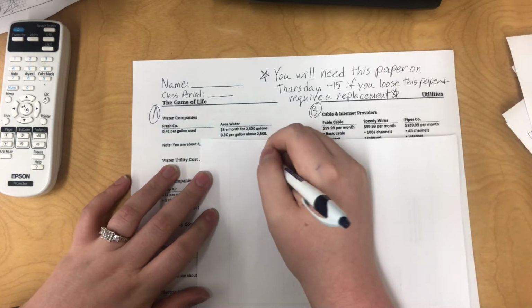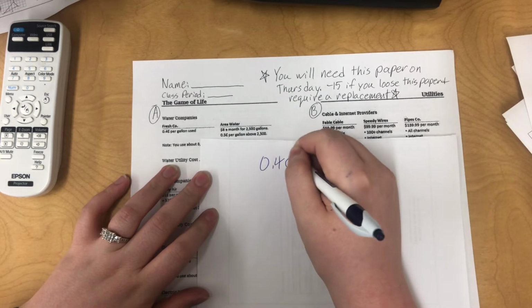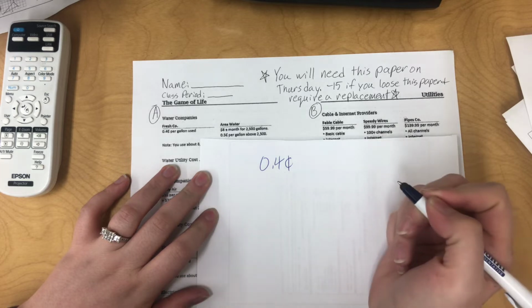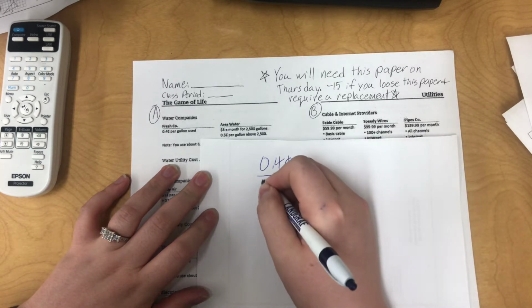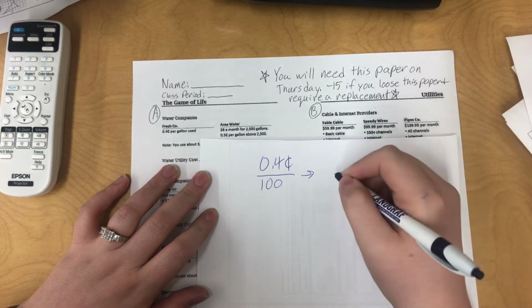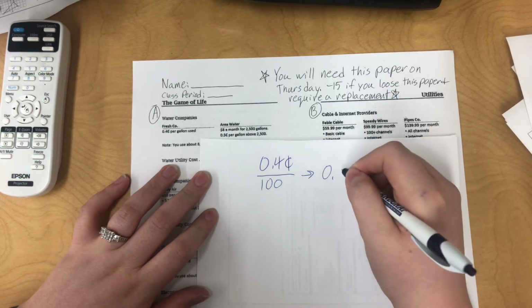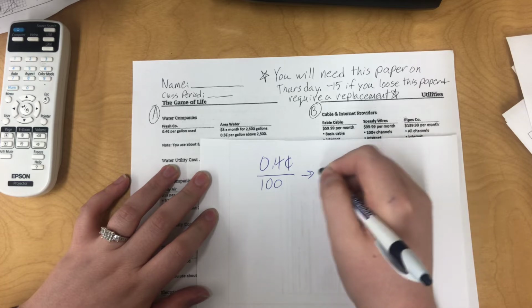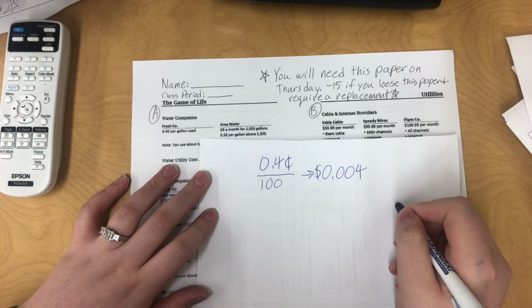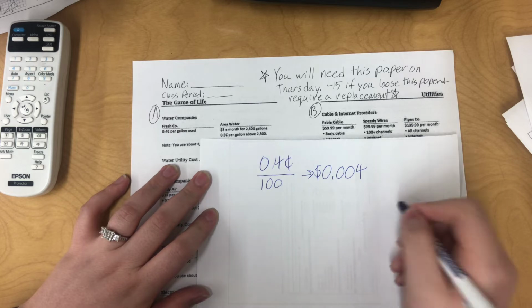So I have 0.4 cents. To convert that to dollars, I need to divide by 100. So I'm going to do 0.4 divided by 100. That's going to give me a cost of $0.004. This is the number I'm going to use to calculate the cost for Freshco.